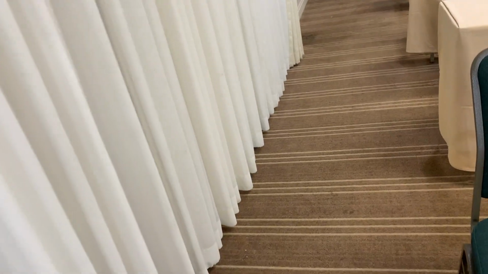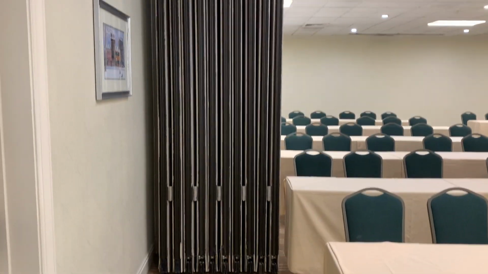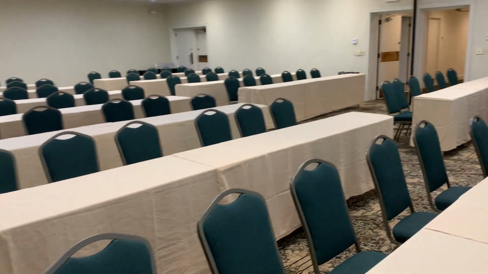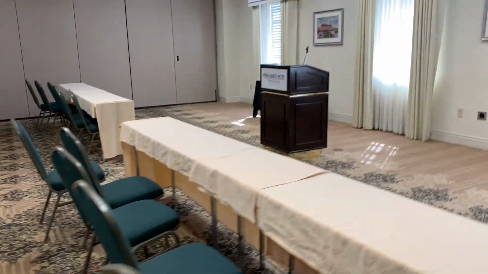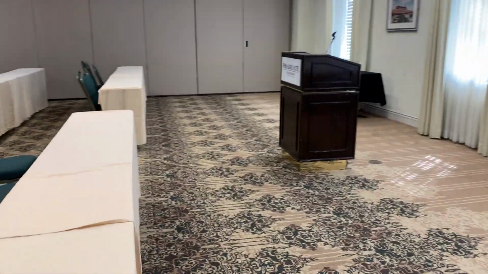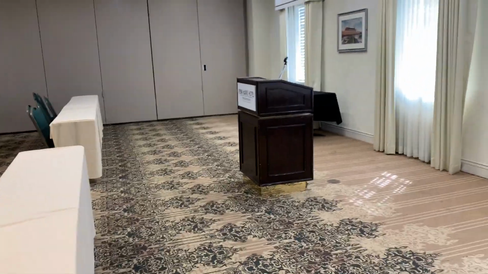This right here, hold on. This is a door to the outside. There's another one over here. Hold on. Yeah, here it is. That's a fire door to the outside. And here's the divider between D and E. So anyway, there's a podium. That's the podium we'll probably be using.